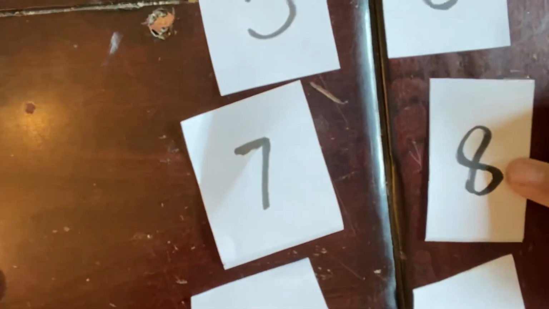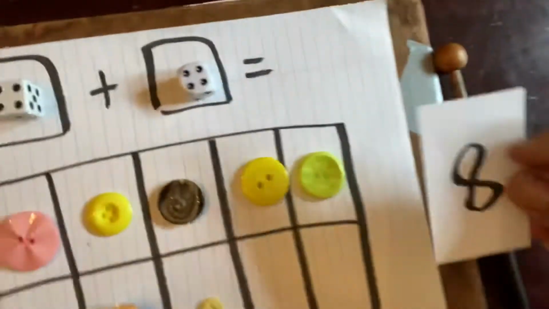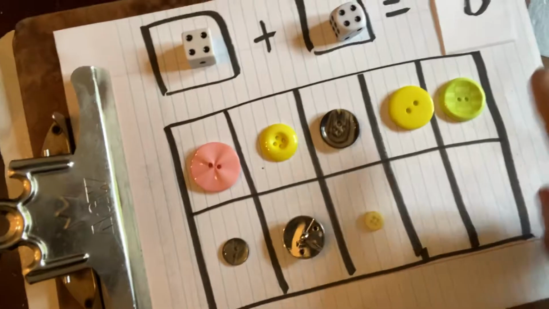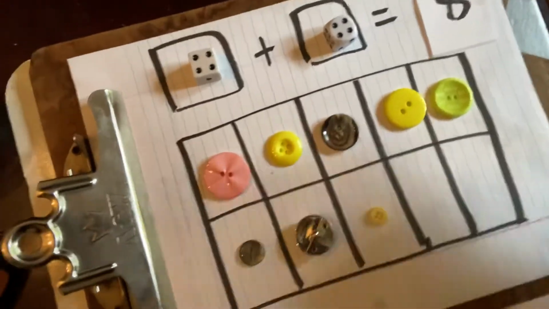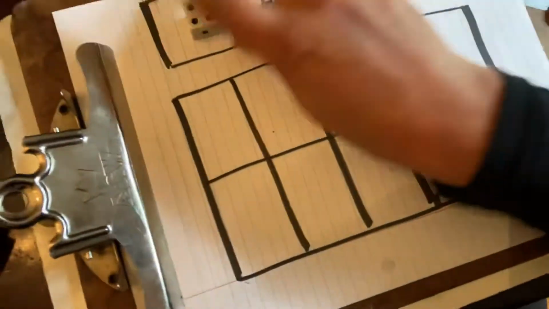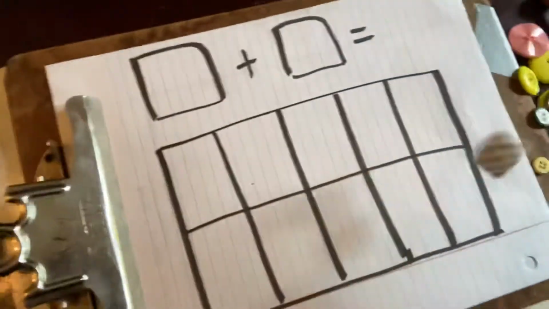So then you come over here. Remember I told you I have number 1 through 12. Tengo número 1 a 12. And I'm going to look for the number 8. Here it is. And we're gonna put that 8 right there because there are 8 buttons. Let's try that one more time. Let's clear this out. Sweet. All right, we're gonna roll 1 die.